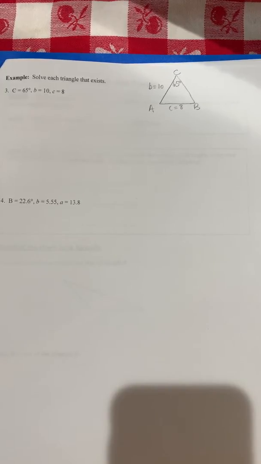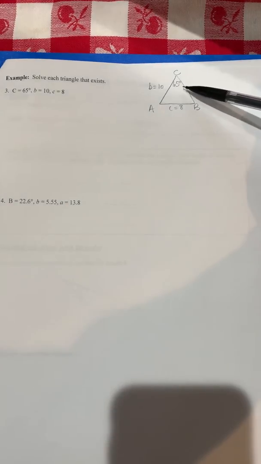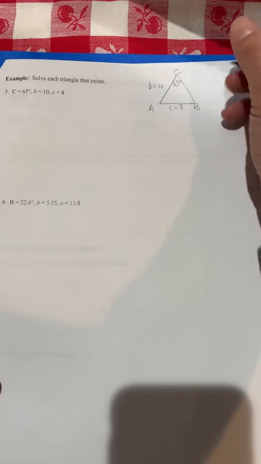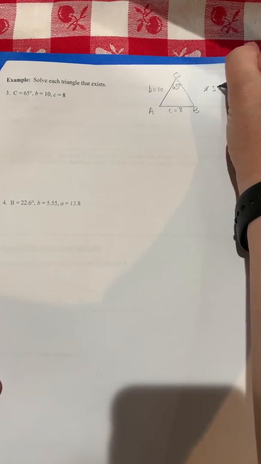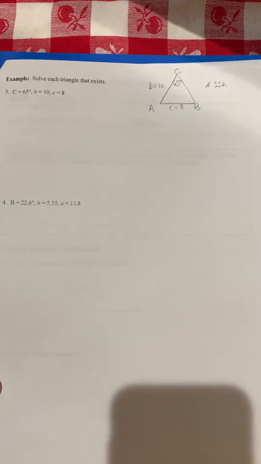We're going to be looking at example 3 in our section 4.1 notes. In example 3, we're given that angle C is 65 degrees, side C across from angle C is 8, and then side B is 10. So this is a side-side-angle triangle.